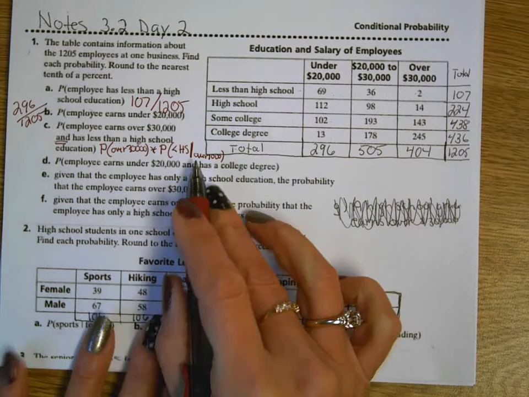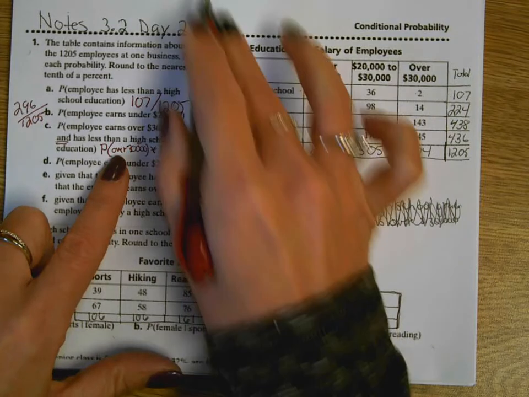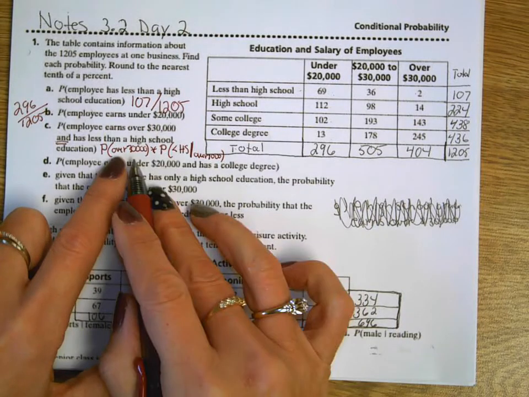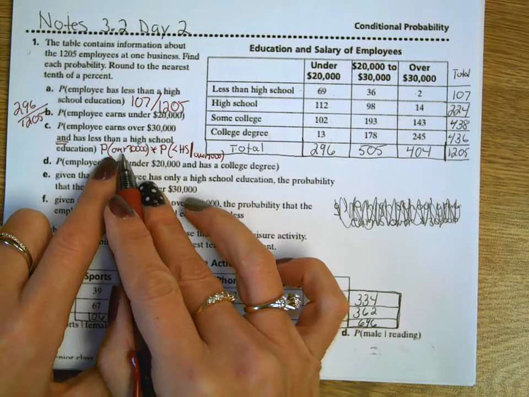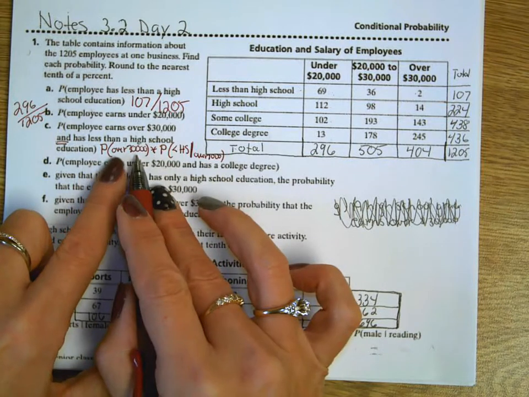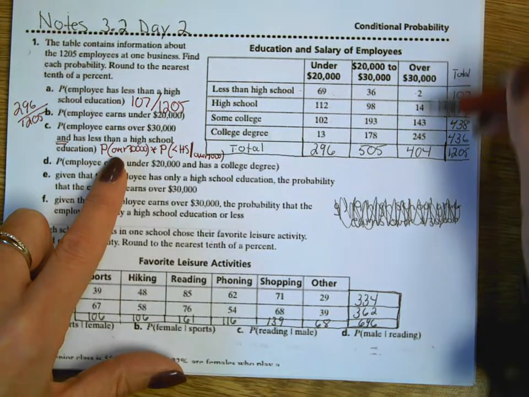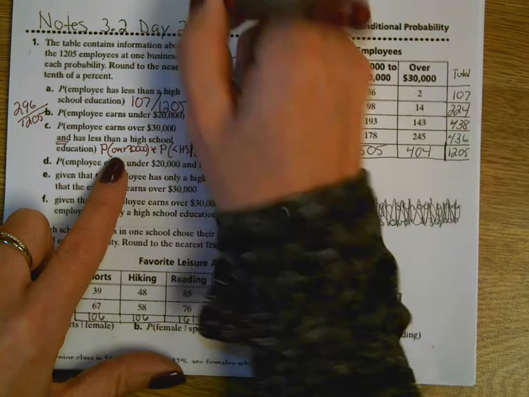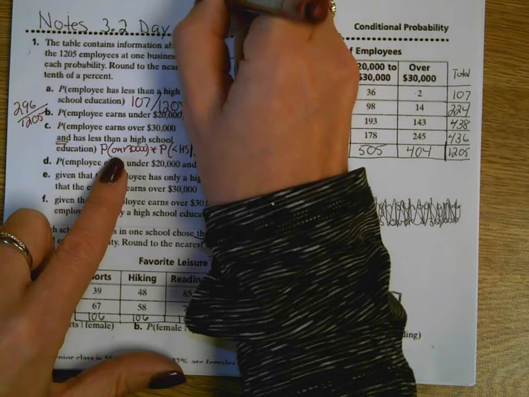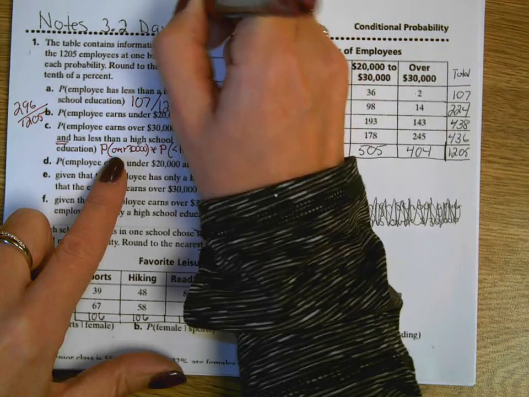So that's two probabilities that I'm going to multiply together. I'm going to move up to here where there's more space for this one. So the probability that the randomly chosen person makes over 30,000, I'm not limiting the sample space, so that's just this whole column, which is 404, out of the 1,205.